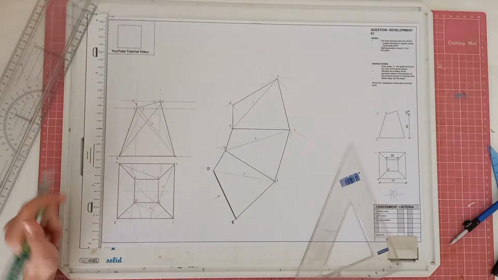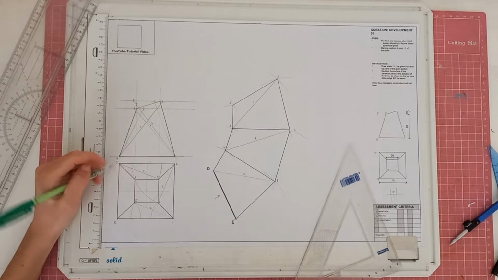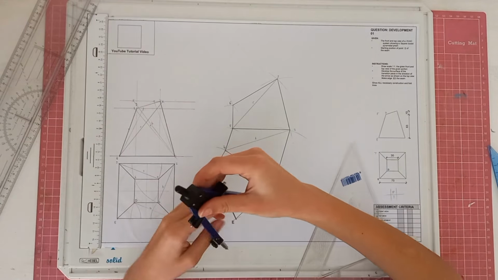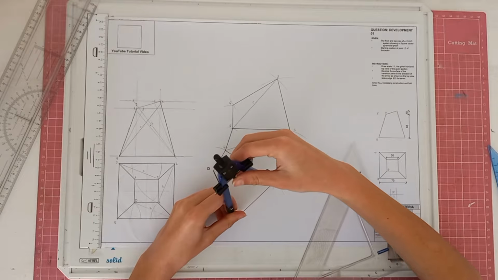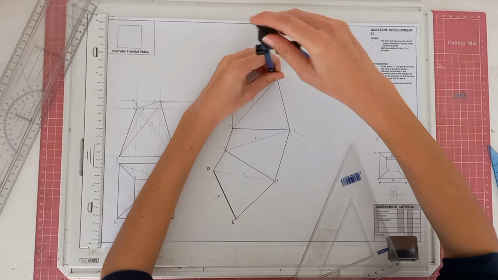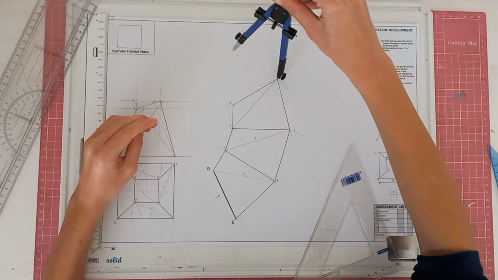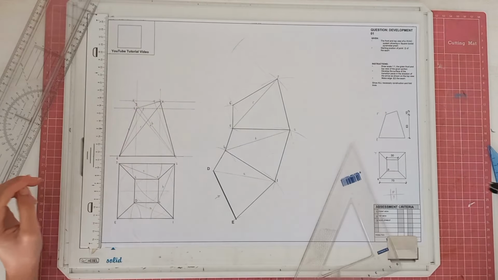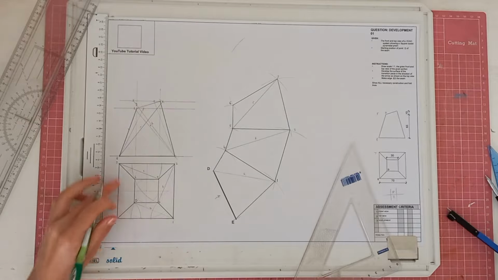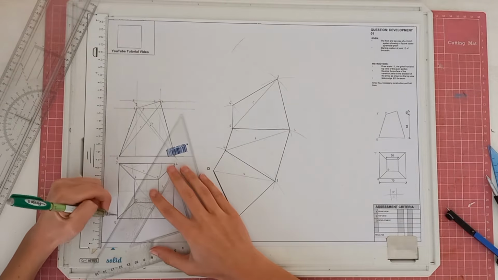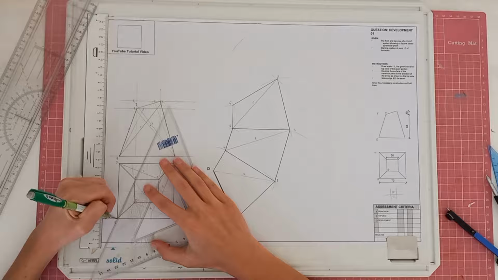Okay, so we are again going to grab the horizontal line, which will be E1, like that over there, and we are going to then get a small little helping line, so that will be this one here.